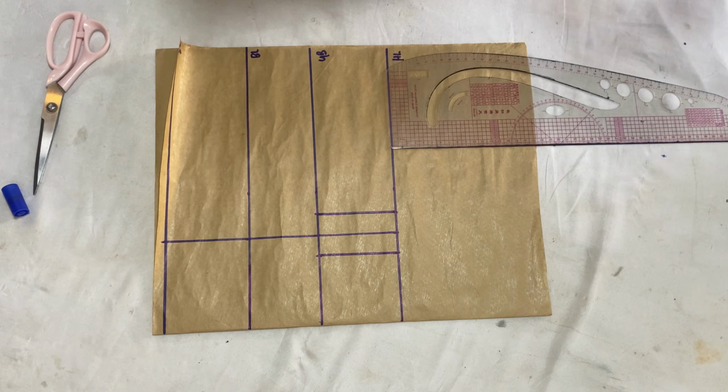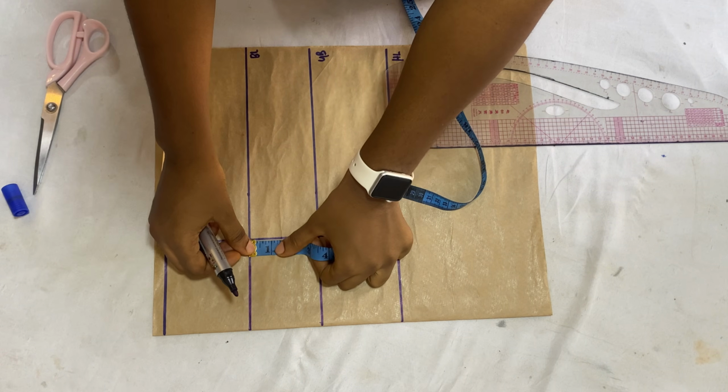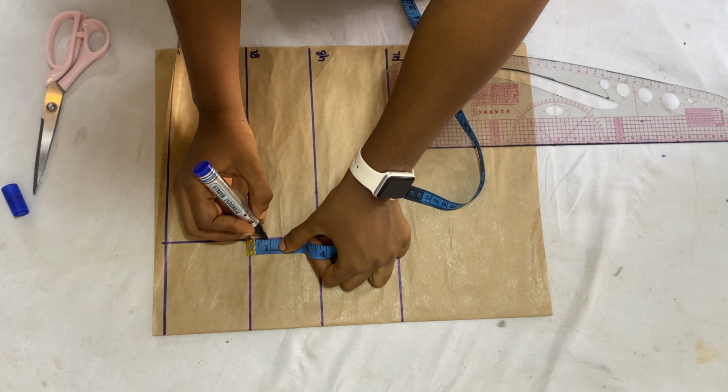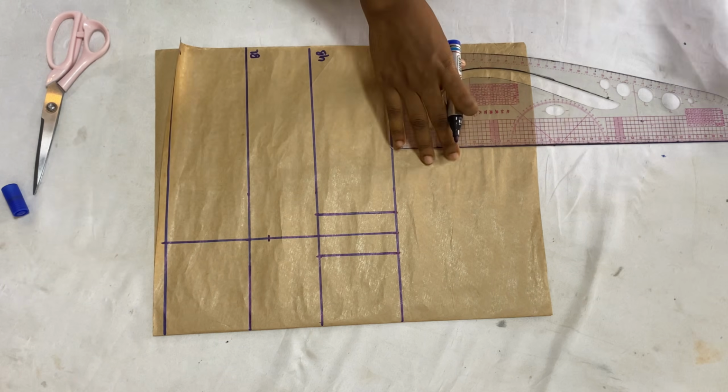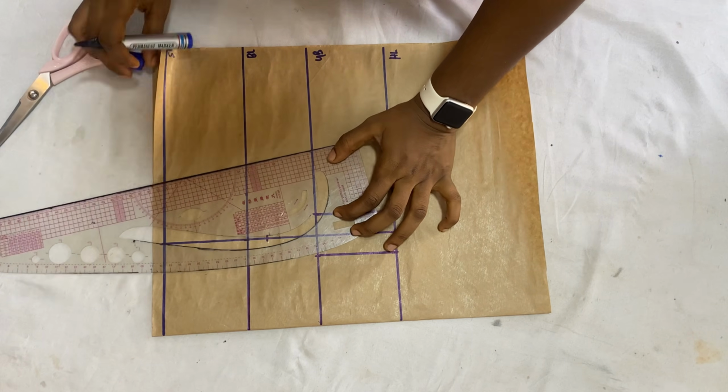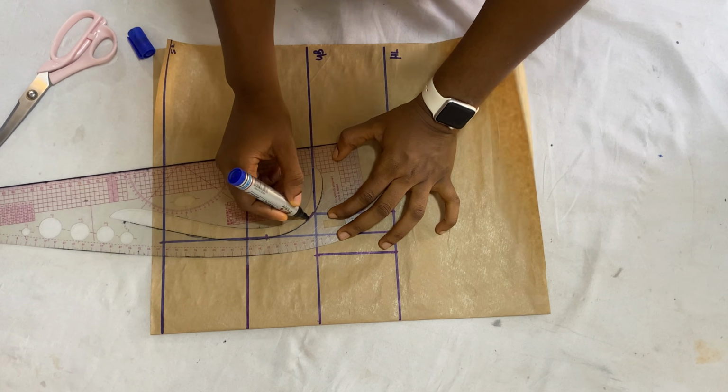After that, I'll come over to the bust line and come down by 1 inch. And then I'll use the curved part of my ruler to connect it all the way to meet the underbust this way.